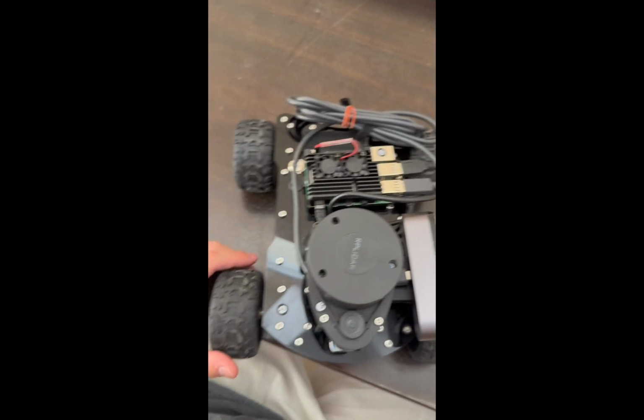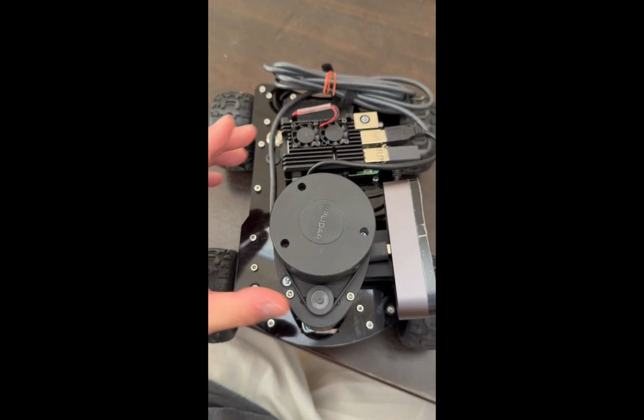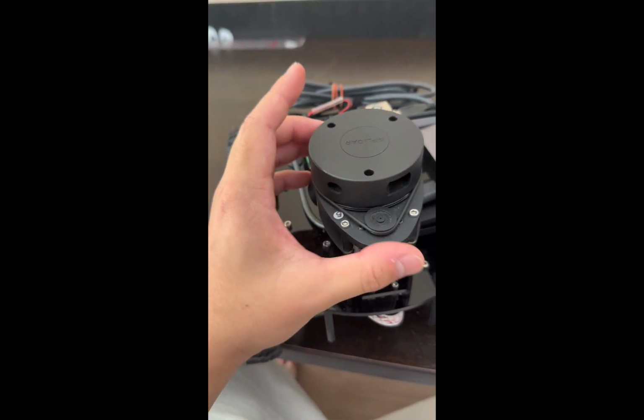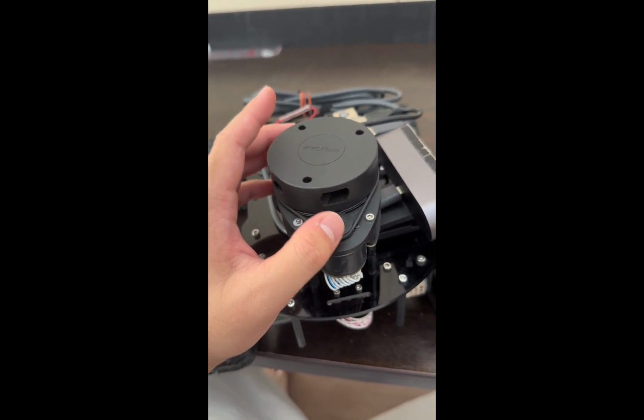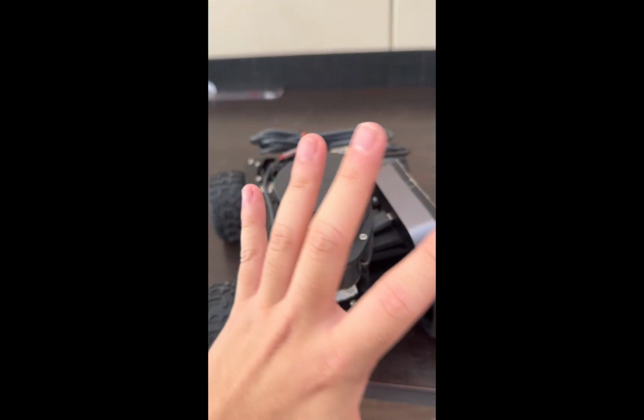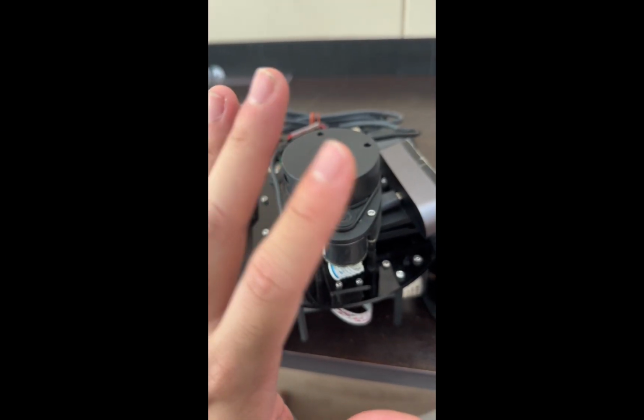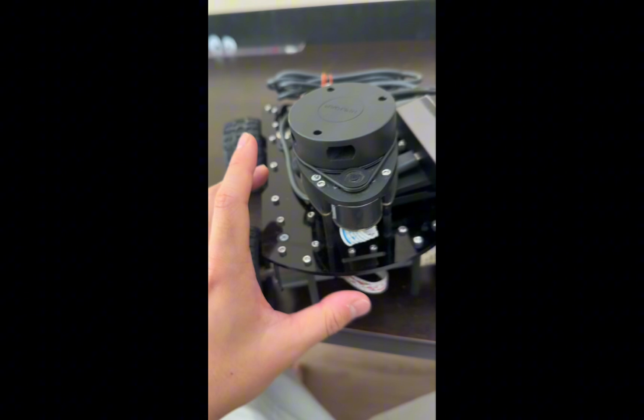So this is my SLAM robot. This is the RP LiDAR, which has the sender and the receiver. It detects objects around the robot, and if there is an object covering its path, it will not move.